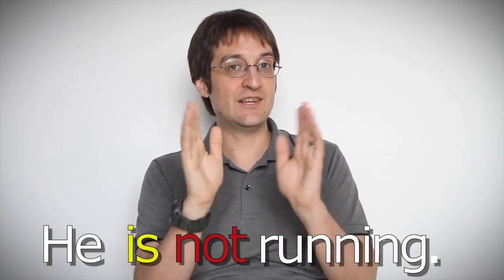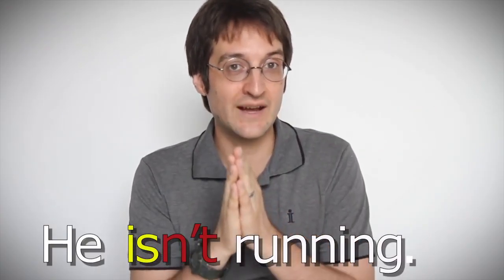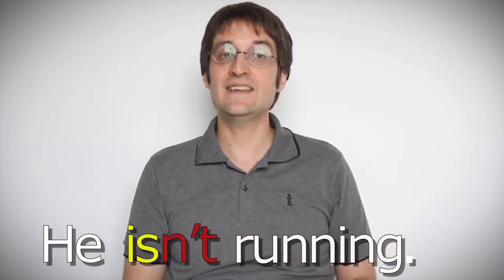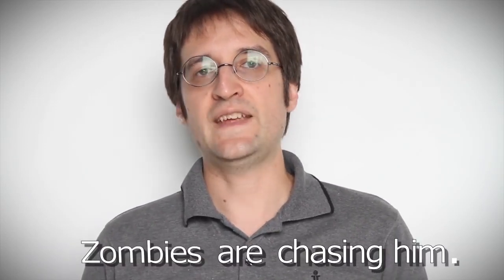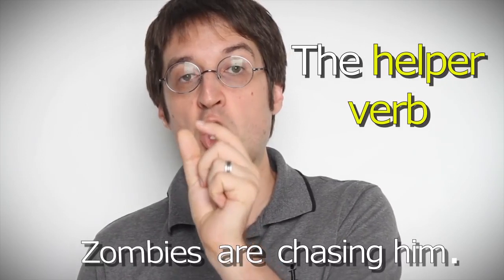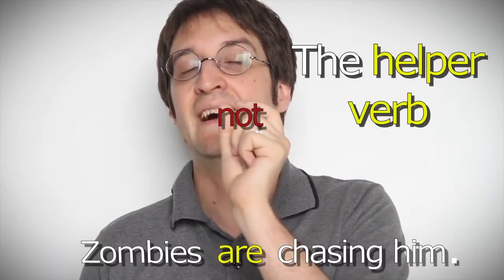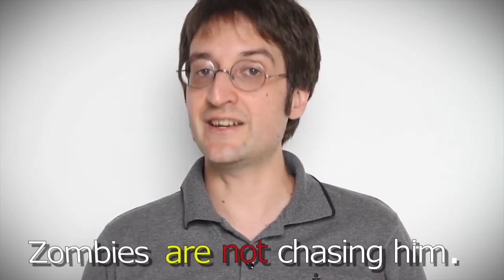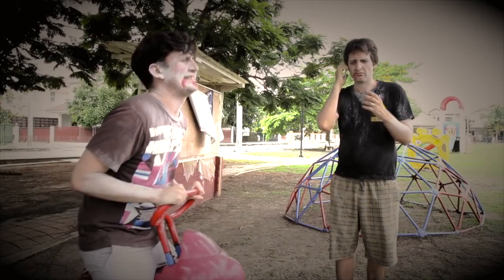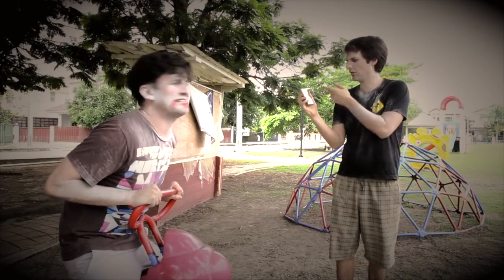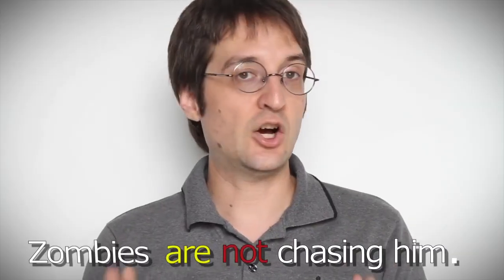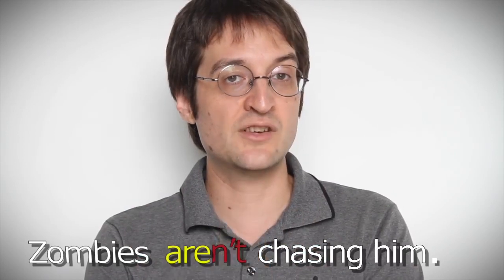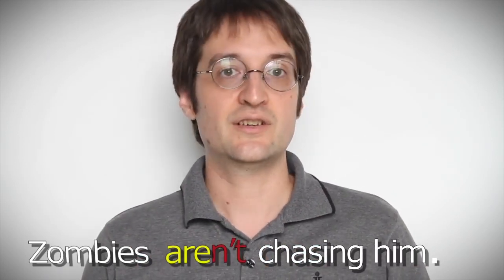Now you can take is and not and smash them together, make a contraction, and isn't. He isn't running. And now for the other sentence. Zombies are chasing him. So we look at the helper verb, in this case the verb to be are, and we put not behind the helper verb, and the sentence is zombies are not chasing him. Now we can take are and not, put them together and make a contraction. Zombies aren't chasing him.